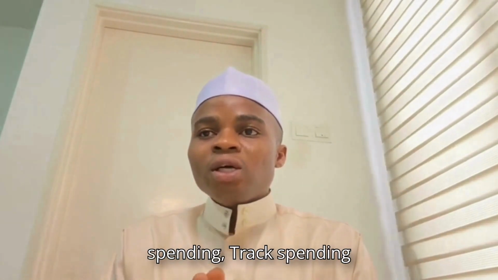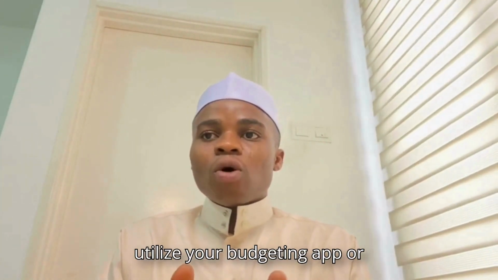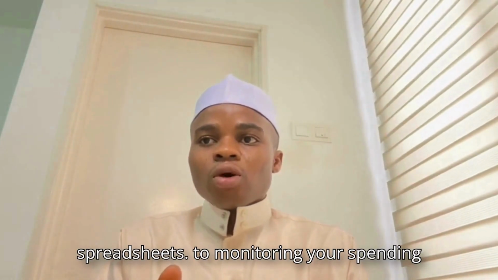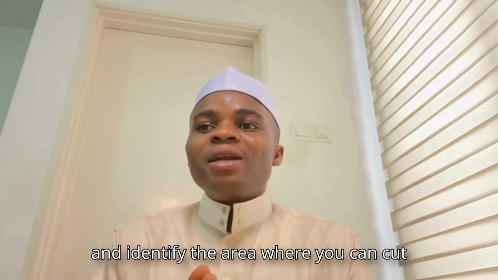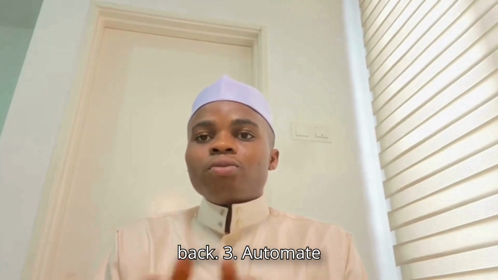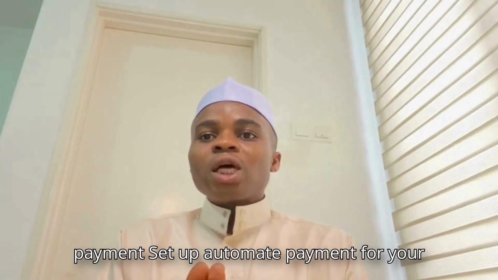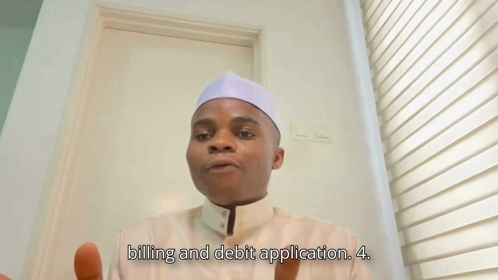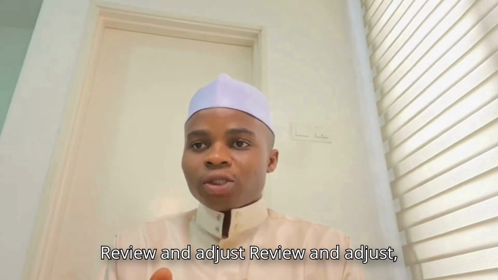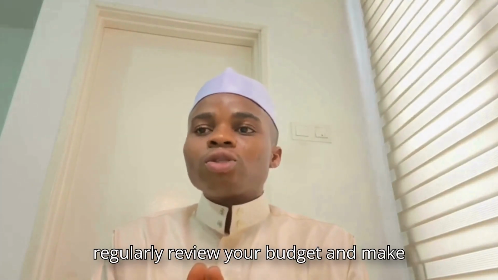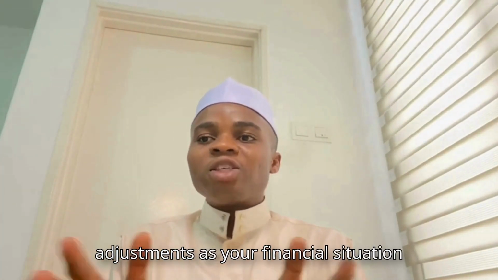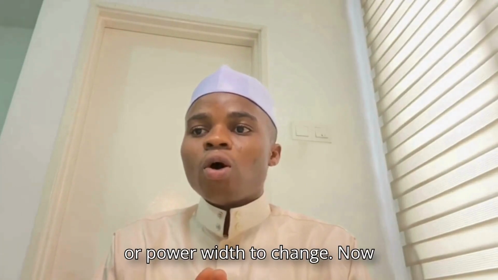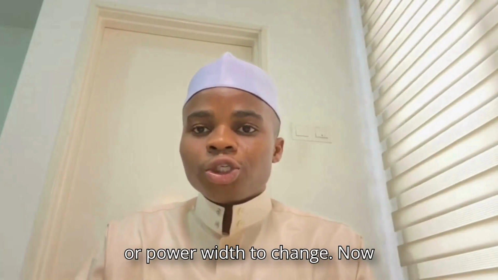Two, track spending. Utilize budgeting apps or spreadsheets to monitor your spending and identify areas where you can cut back. Three, automate payments. Set up automated payments for your bills and debt obligations. Four, review and adjust. Regularly review your budget and make adjustments as your financial situation or priorities change.